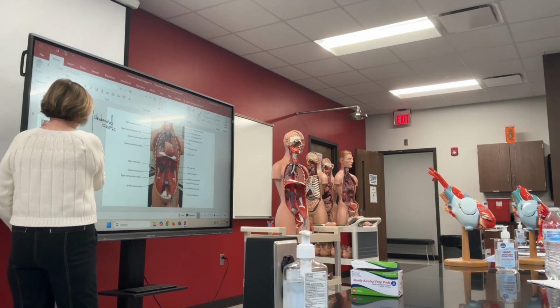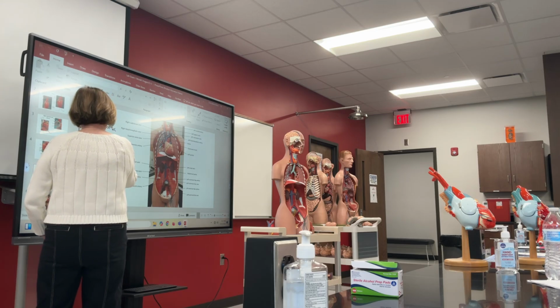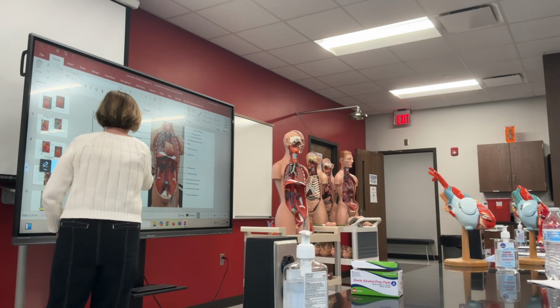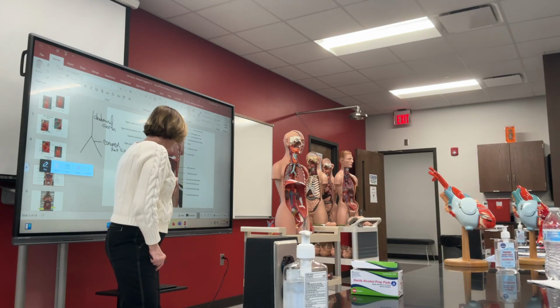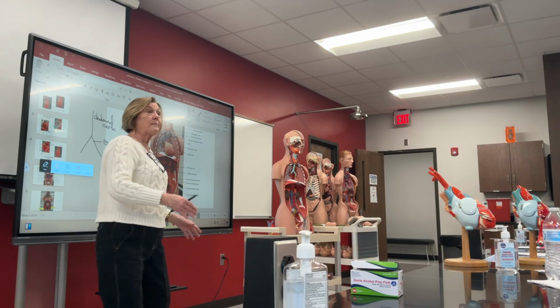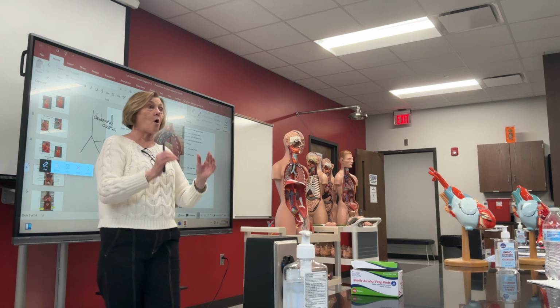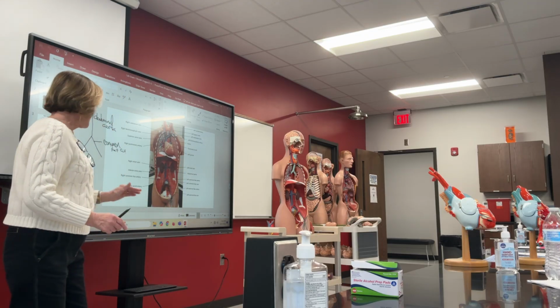right here where it branches, this is going to be the common iliac artery and vein. Okay, the vein is blue, the artery is red, so it would be right and left common iliac artery and vein. Now let me tell you what happens.